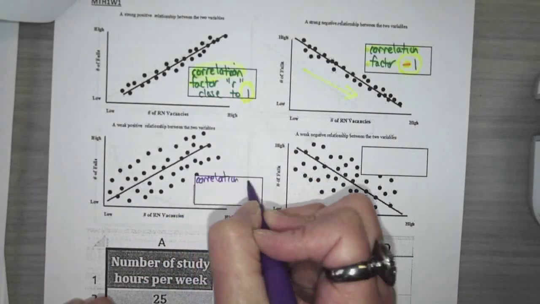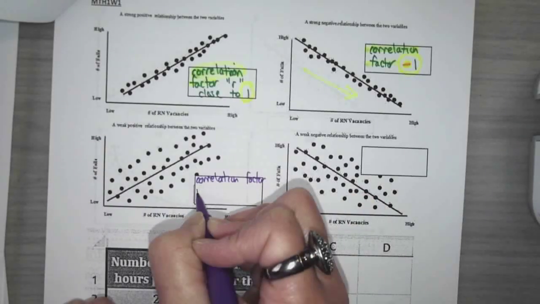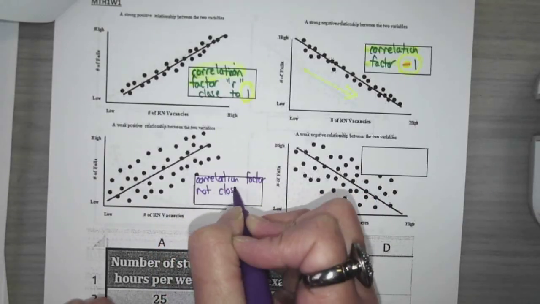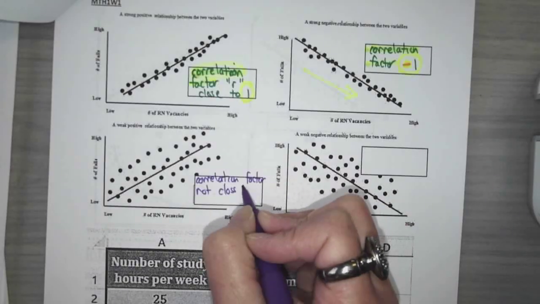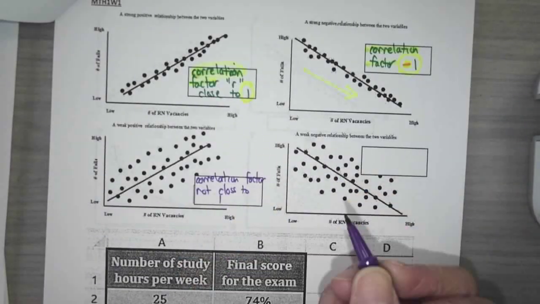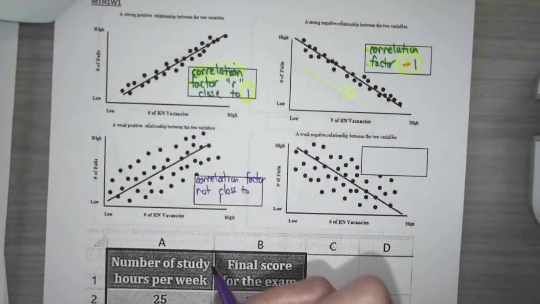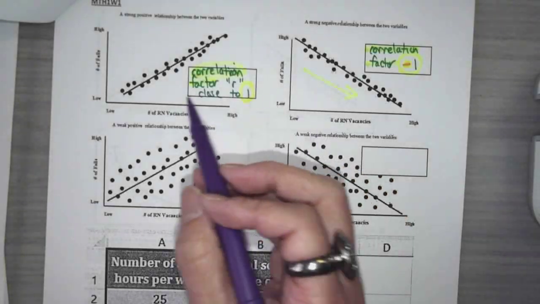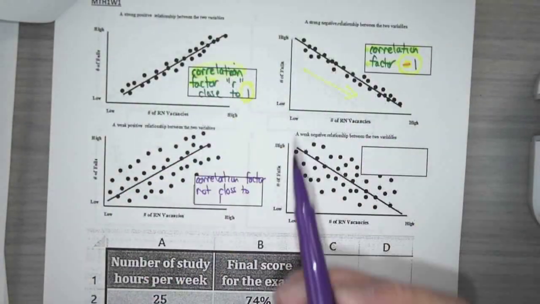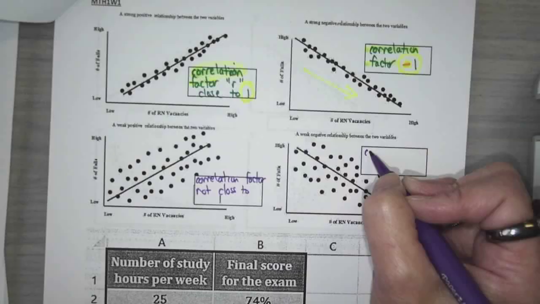So this one, this correlation is not close. Correlation factor not close to 1. Right? Maybe a half, something like that, but it's definitely not 1. 1 is supposed to be very nice and tight. Look how pretty that is. Very, very tight.